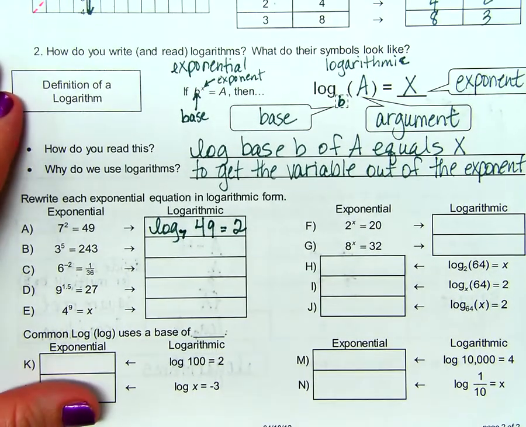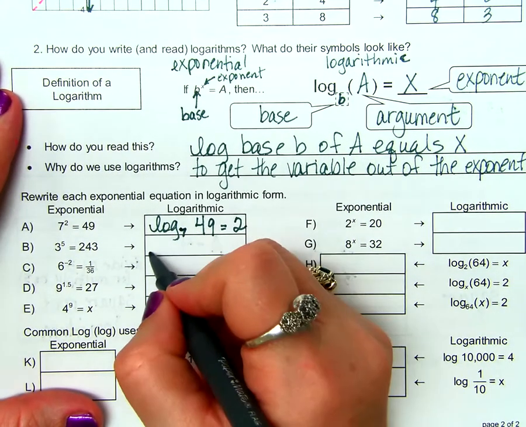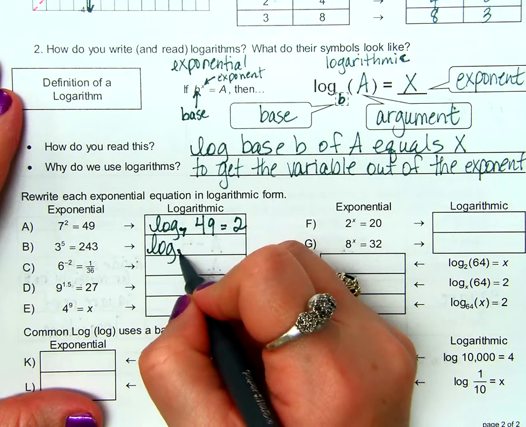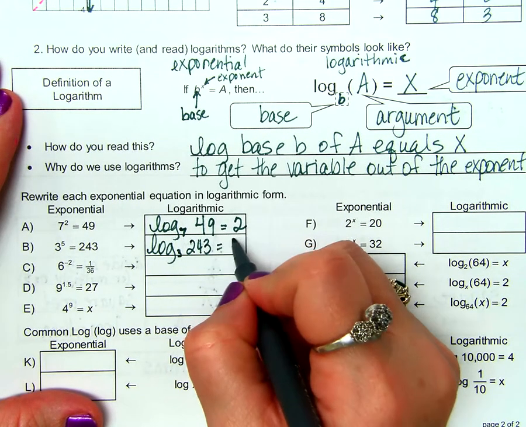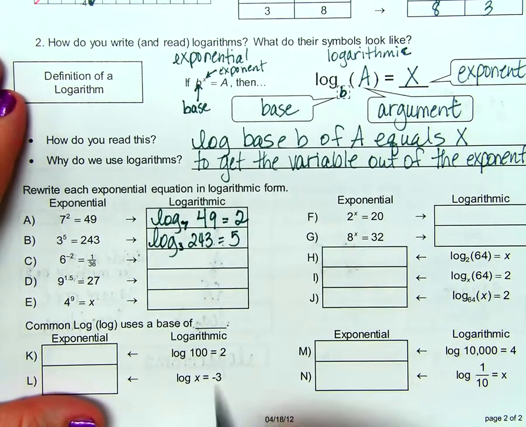Okay? So what about B? How are we going to write B in logarithmic form? Log base 3 of 243 equals 5. What about C?